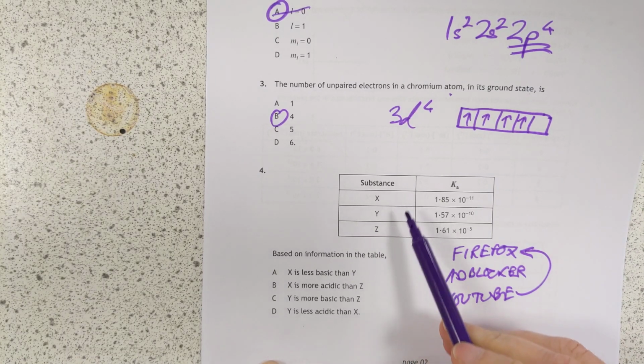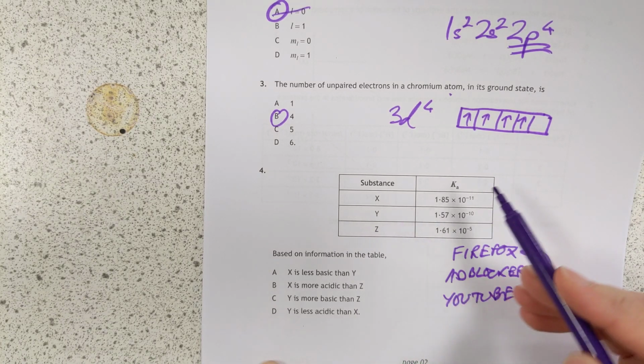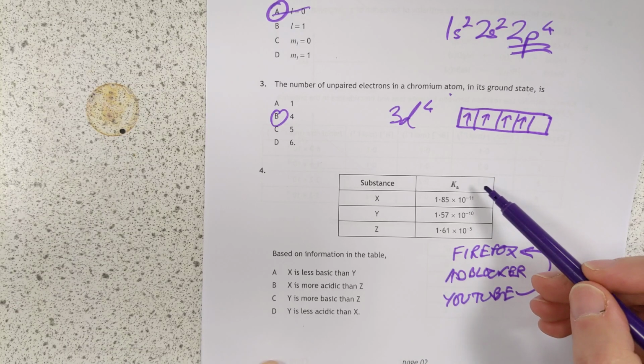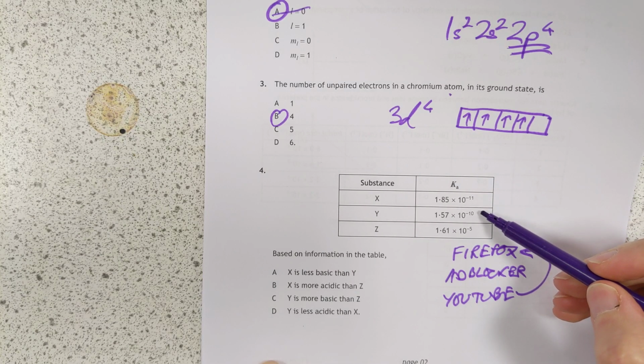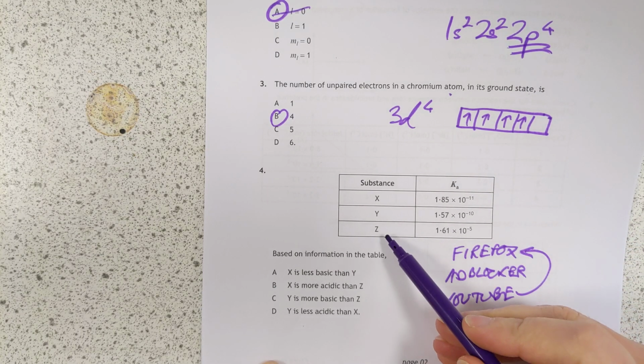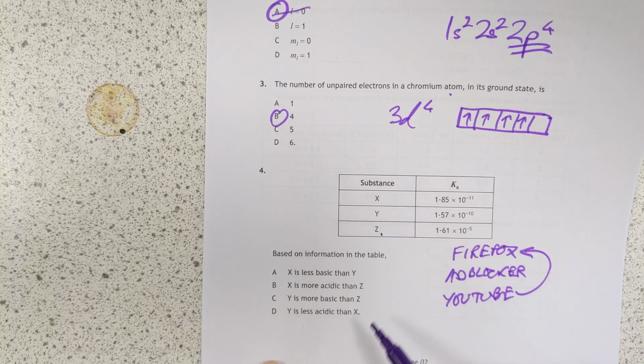Number 4. What's going on here? We've got X, Y, and Z. We've got Ka, which is the dissociation constant for weak acids. Negative 11, negative 10, negative 5. So that's the strongest acid, and that's the weakest acid. Does that help us? X is less basic than Y. They're asking about basicity. That's tricky.